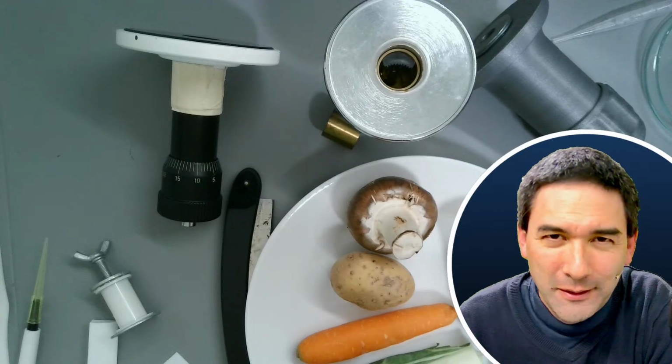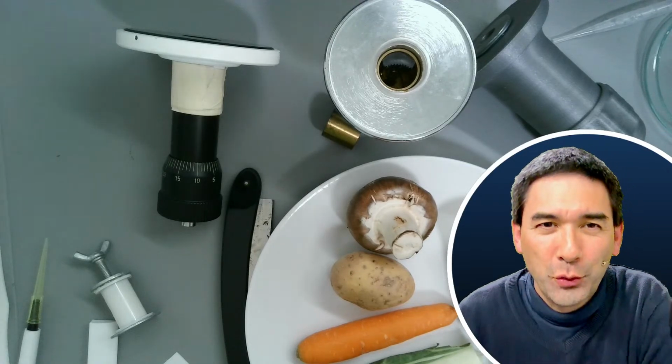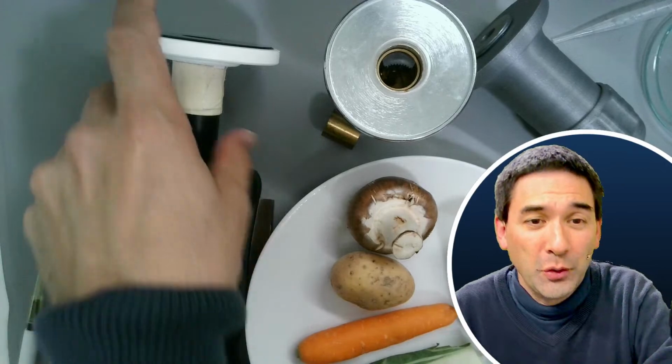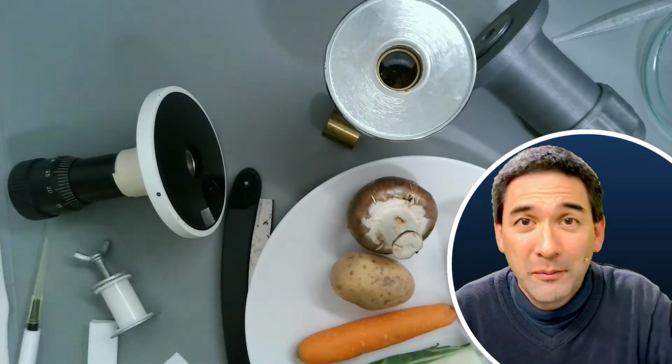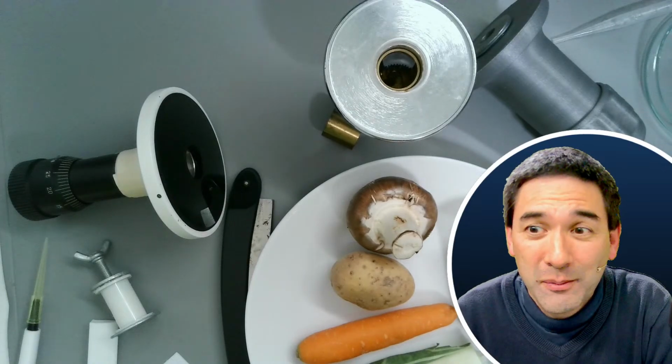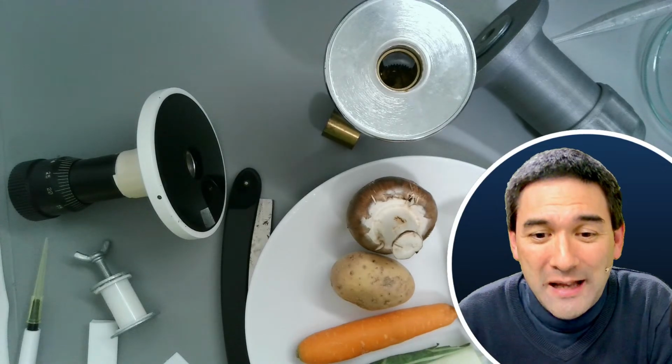MicrobHunter here. Today I would like to show you a couple of my hand microtomes that I have, and I'd like to discuss a little bit some of the advantages and disadvantages that some of those microtome models have.